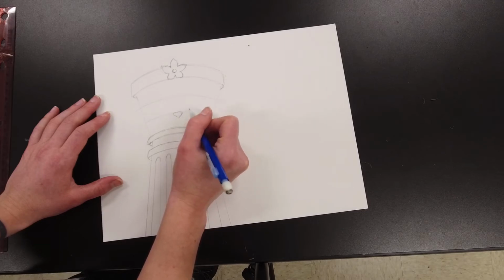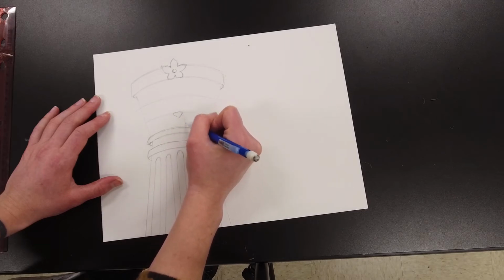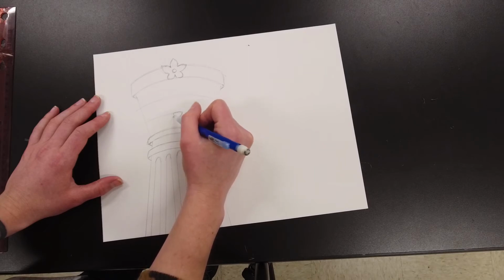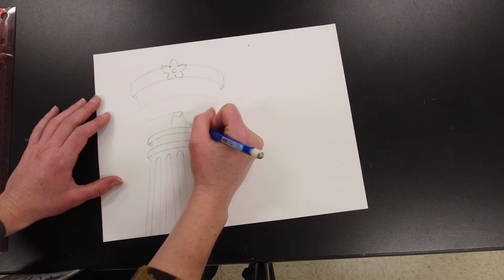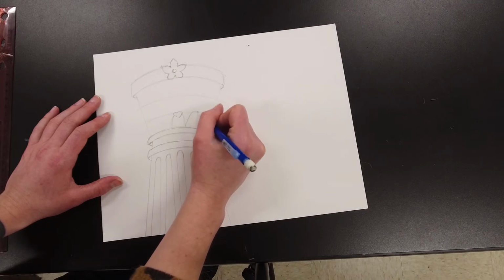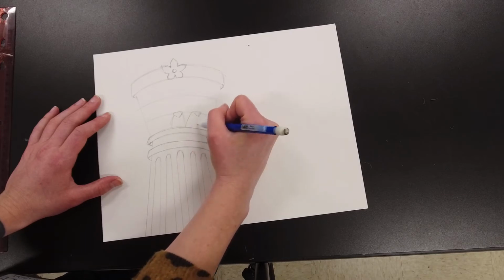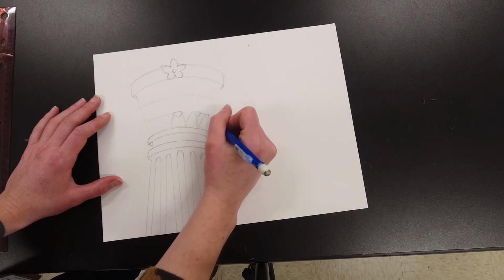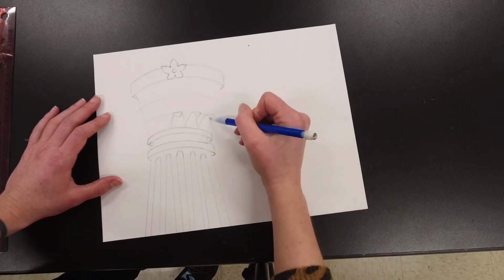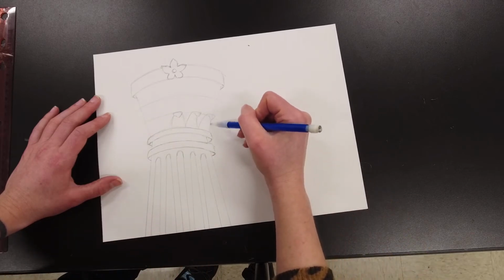And then I'm going to do a curve that comes out from either side of that and goes down. And then on this part, I'm going to go starting where that meets. And then my triangle is going to be on the side. And then it's going to curve like this. And then this one's going to come up. Again, triangle on the side. And then it's going to curve down from that point.